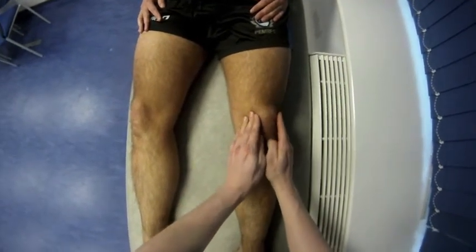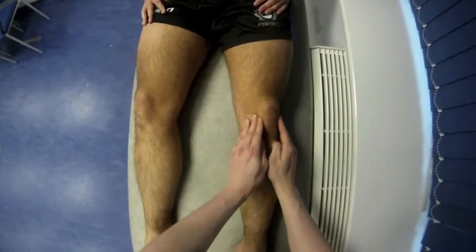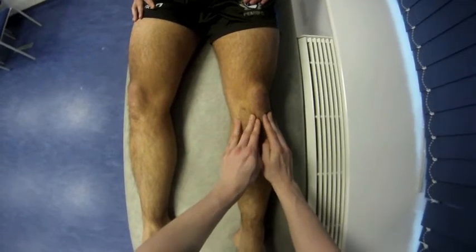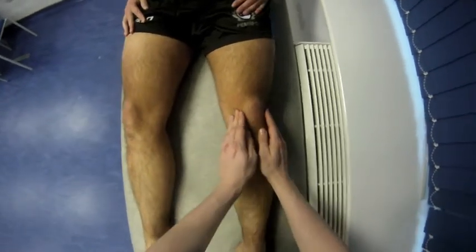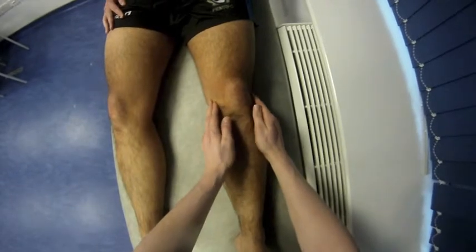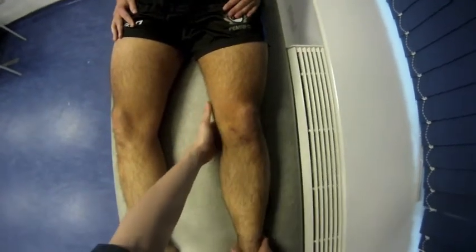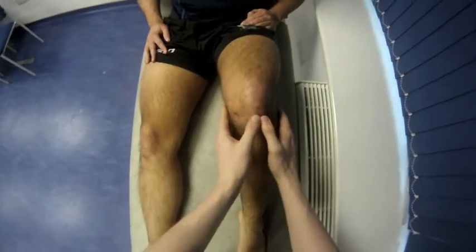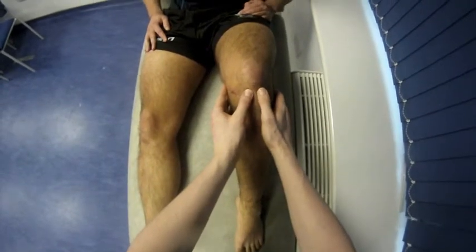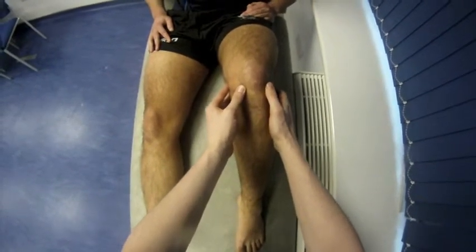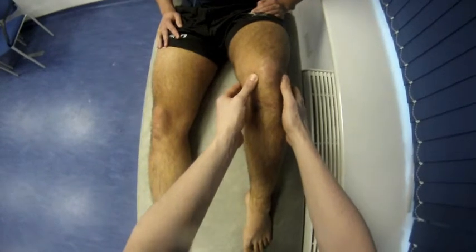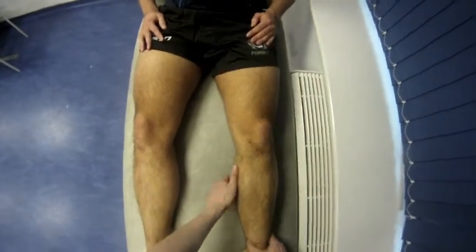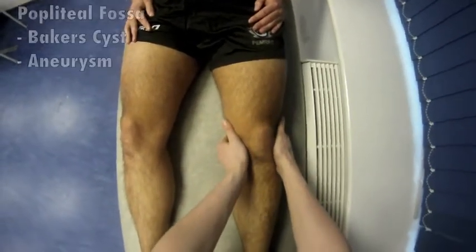Follow the same process on the other knee. Comparing in your mind one knee to the other. Palpate for popliteal swelling.